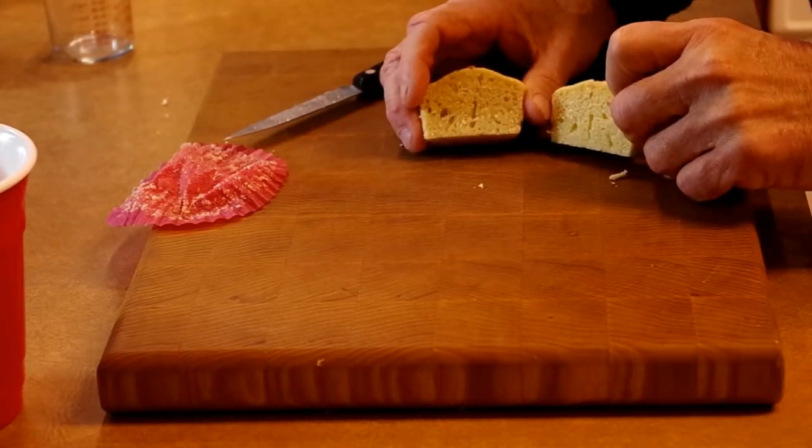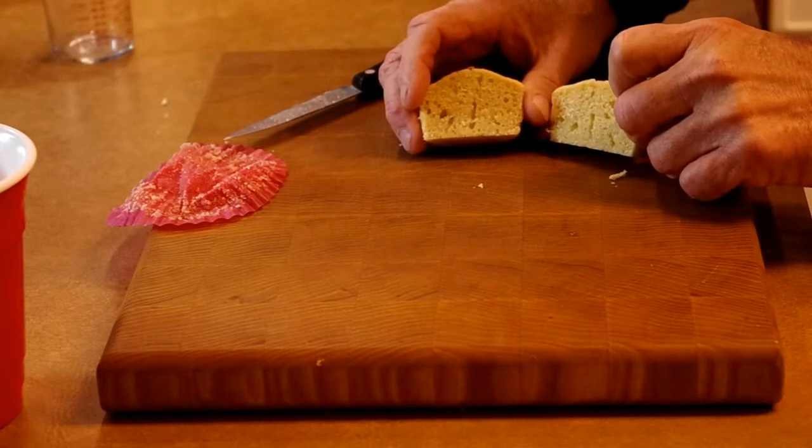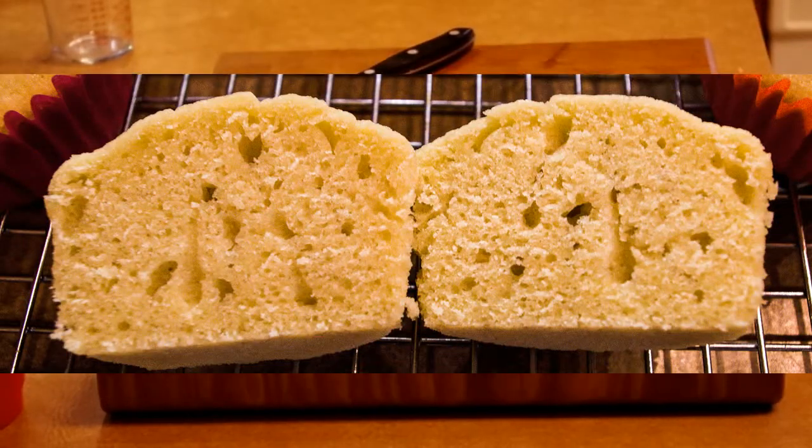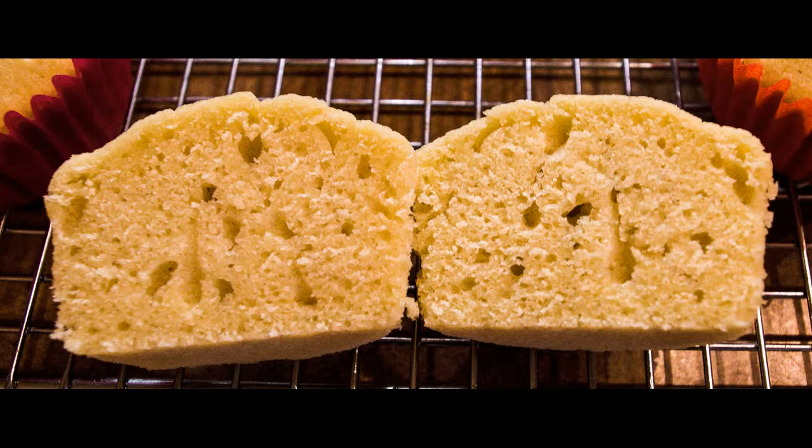Now there you can see the inside of the cupcake. Here's a better picture. Okay, here's the inside of the cupcake. You see all the holes? There's some big holes, and there's many, many, many very small holes that you can hardly see.